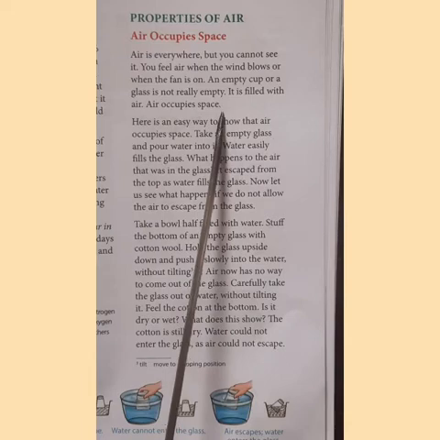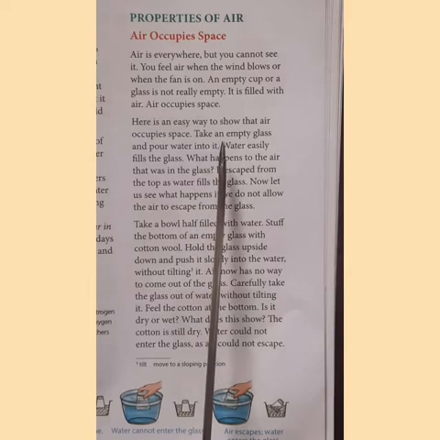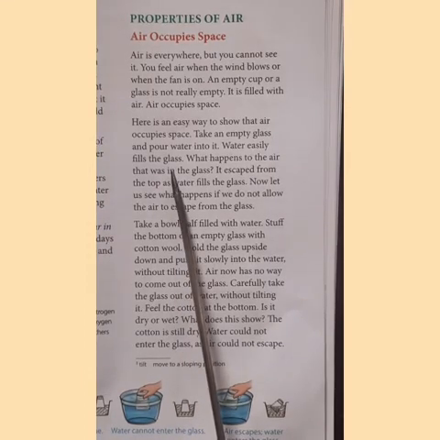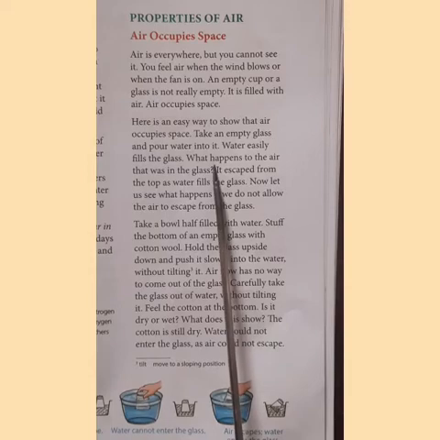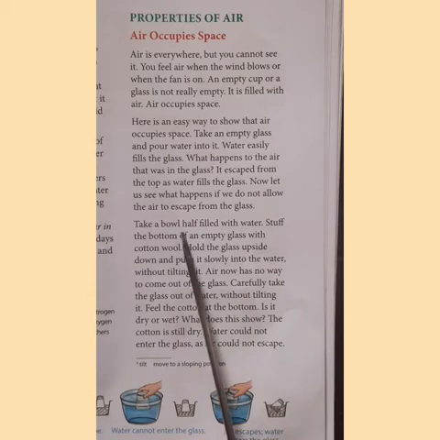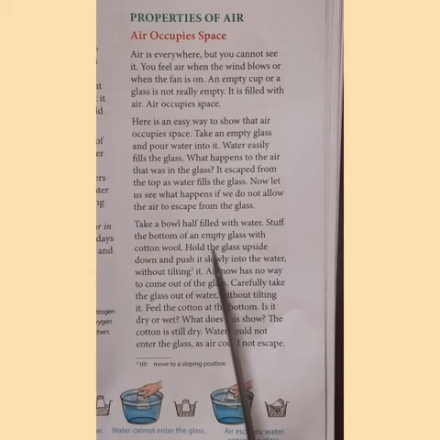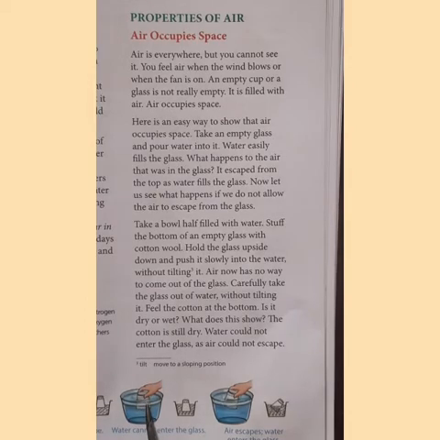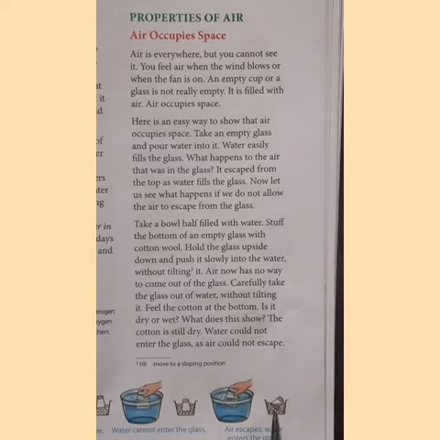In order to explain it, we have an example here. If we take an empty glass and pour water into it, of course, the water fills the glass easily. Whatever air was there inside the glass will escape from the glass when water fills the glass. But when you take a bowl half filled with water, and stuff the bottom of an empty glass with cotton wool and hold the glass upside down, and slowly push it into the water without tilting, as shown in this picture.